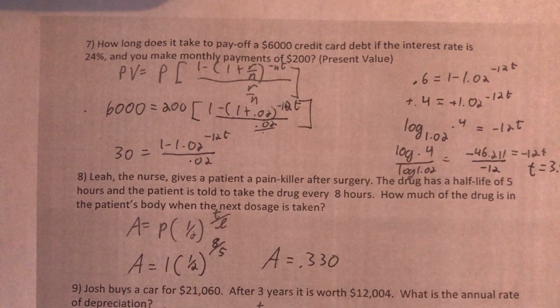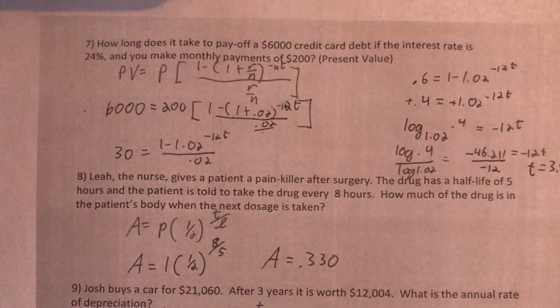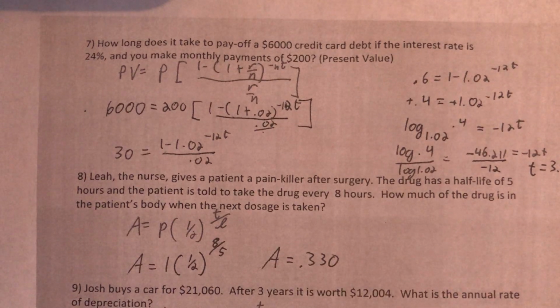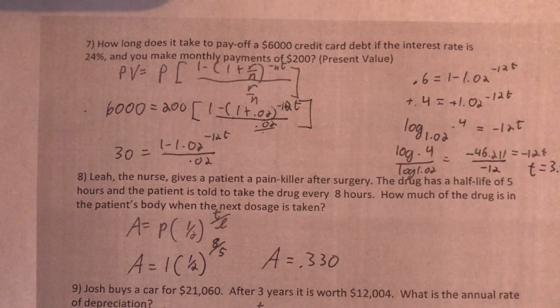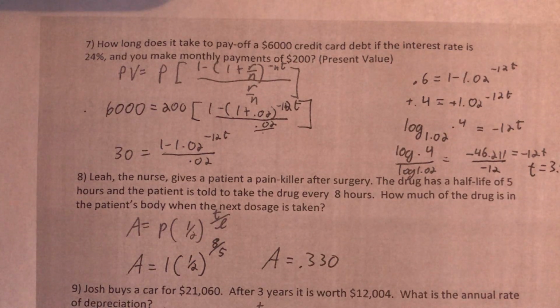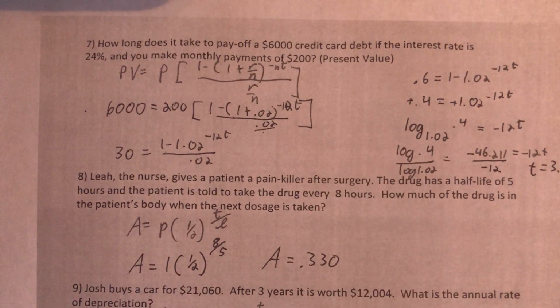So once again, I cannot distribute the 200 all the way through because I have not dealt with the exponent yet. So we're going to divide. 6,000 divided by 200 is 30. We're going to times that by 0.02, so I get 0.6 equals 1 minus 1.02 raised to the negative 12t. Subtract 1, I get negative 0.4 equals negative 1.02 to the negative 12t. Well, two negatives make a positive. It is in exponential form.